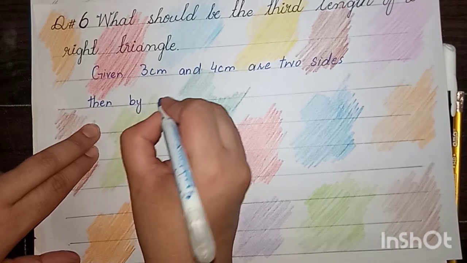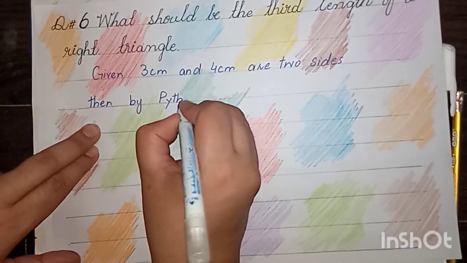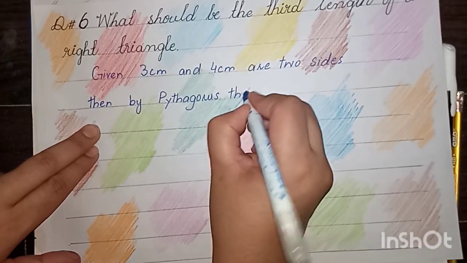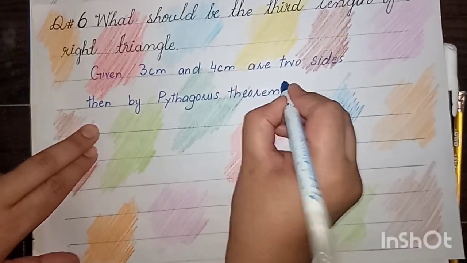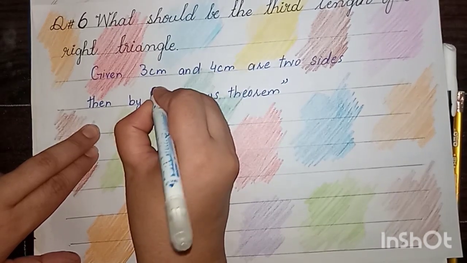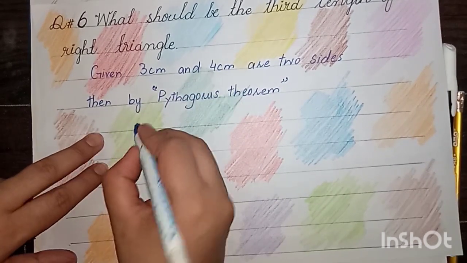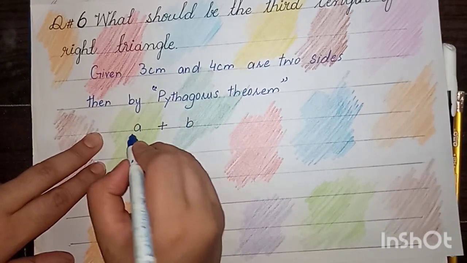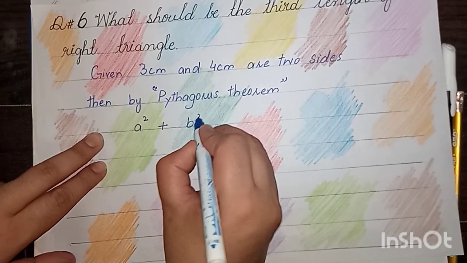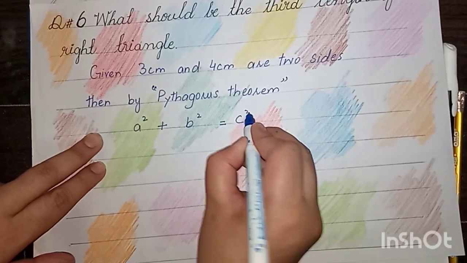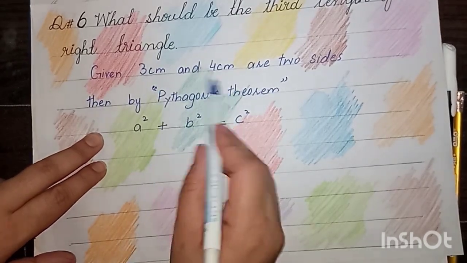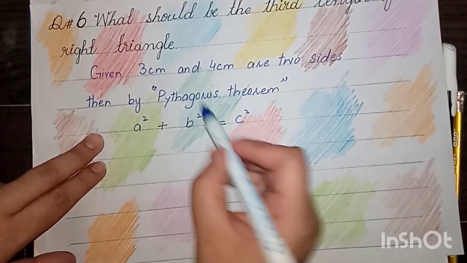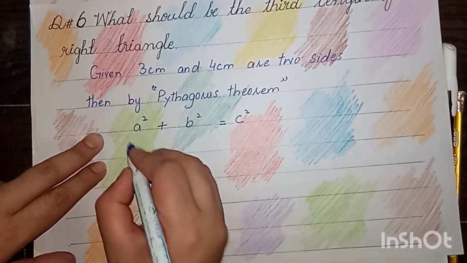Then by Pythagoras theorem, A square plus B square is equal to C square. So the two sides are 3 cm and 4 cm. Let's say that A is equal to 3 and B is equal to 4.